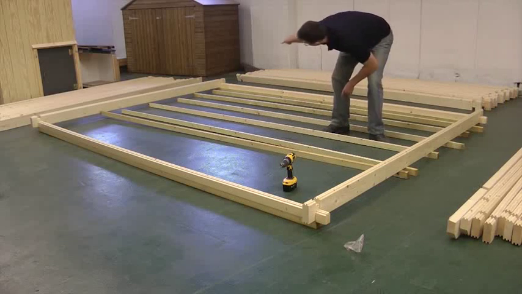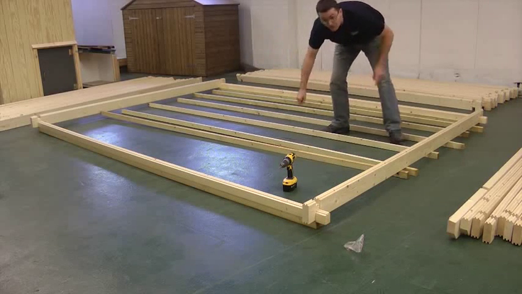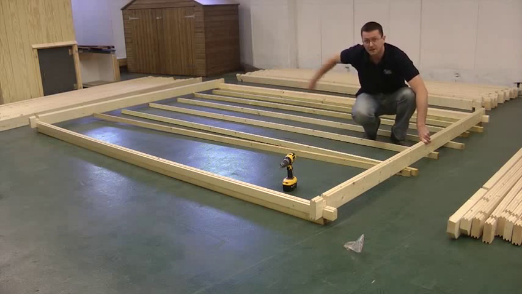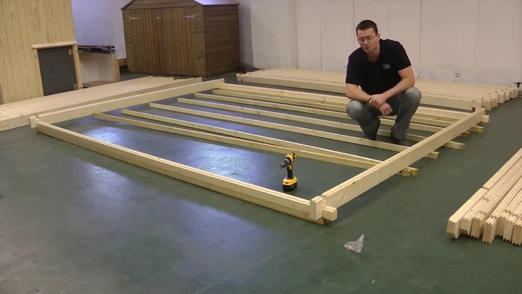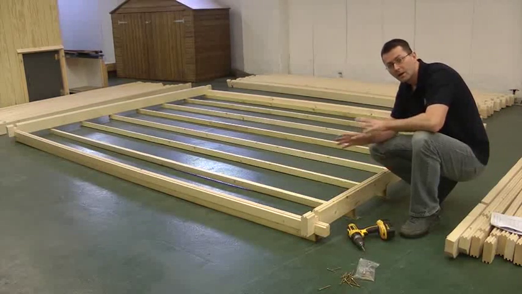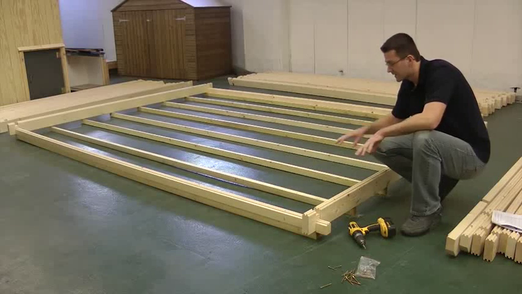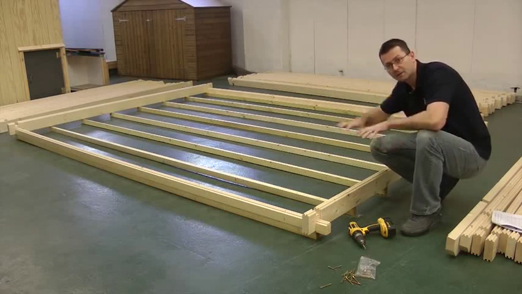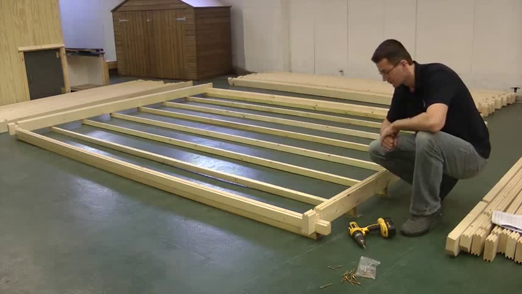If, for example, that was a longer diagonal and that was a shorter diagonal, I'd have to pull this back in that direction in order to get the diagonals of the cabin correct and get the base square. I've now checked that the diagonals are the same, and so the bottom wall logs of the cabin are definitely set out in a square fashion. They're at 90 degrees in the corners.